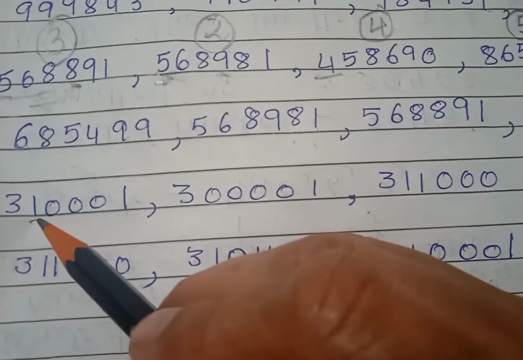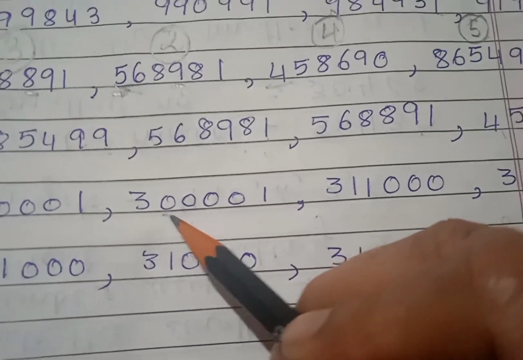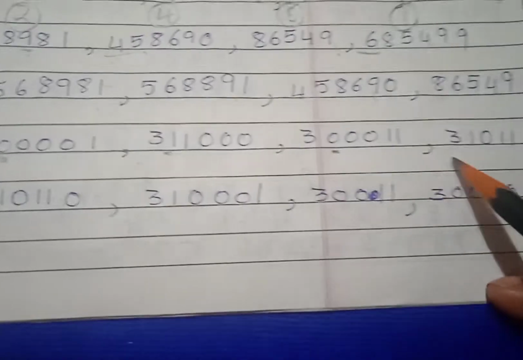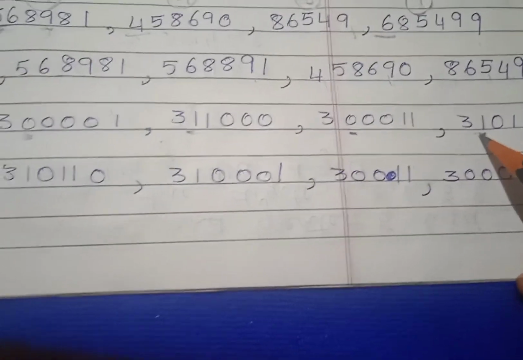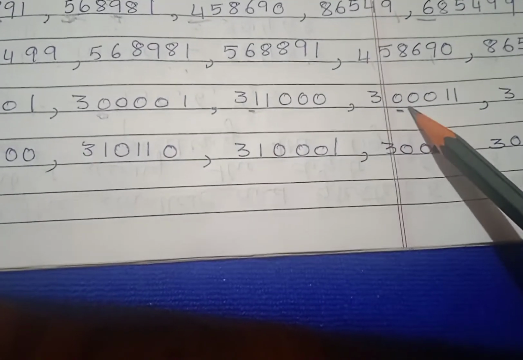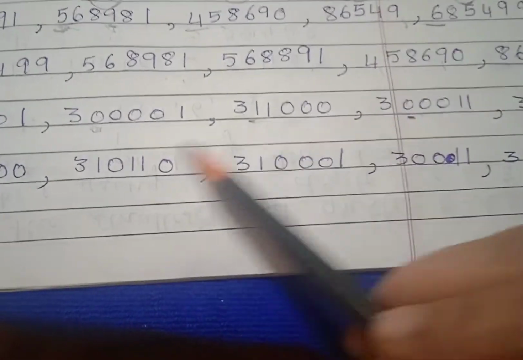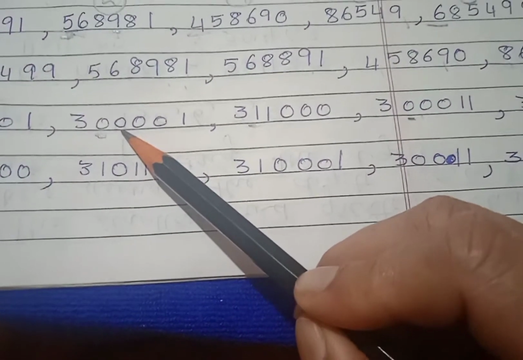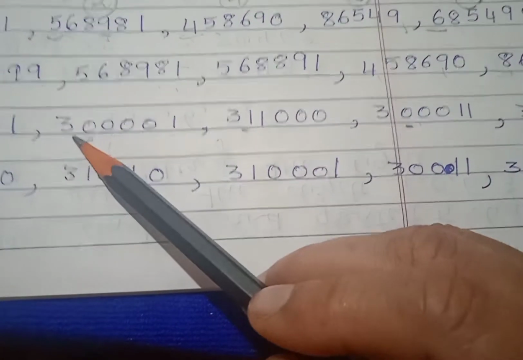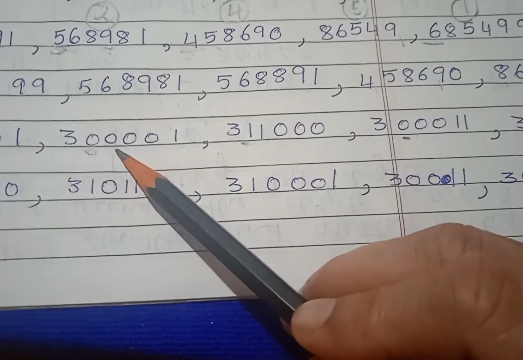Second digit 1 0 1 0 1. तो 0 वाले तो पहले आएंगे, but there are 2 numbers with 0 in the second place. Let's go for the third one. Again 0. Okay. Fourth one, another 0.